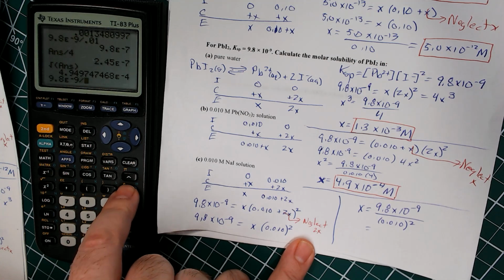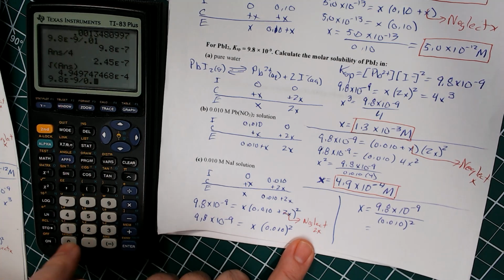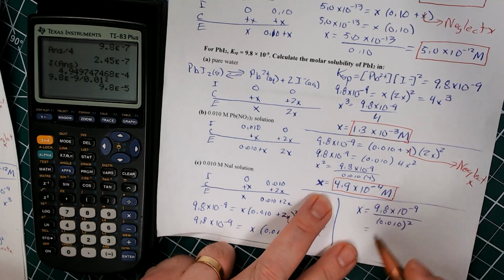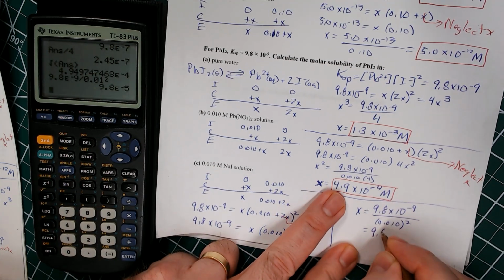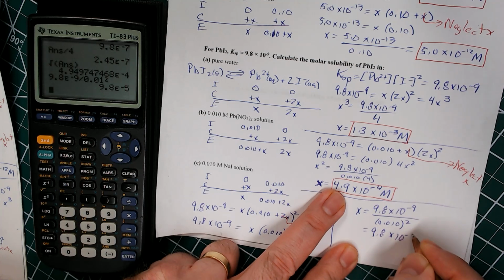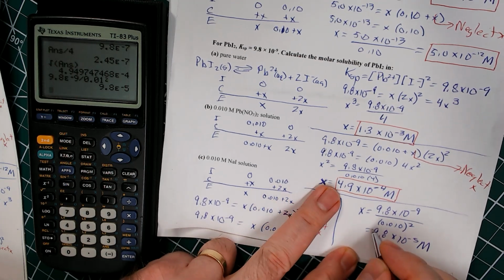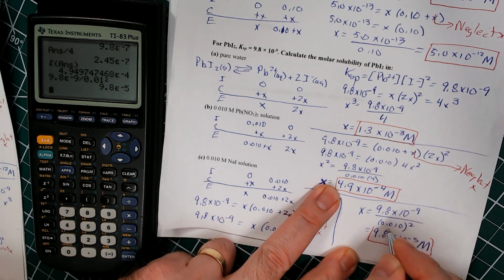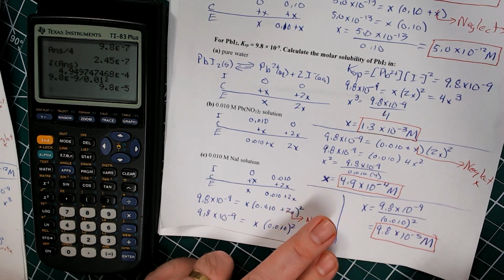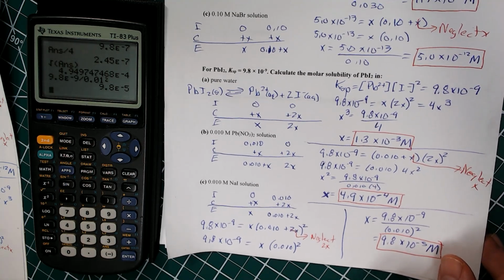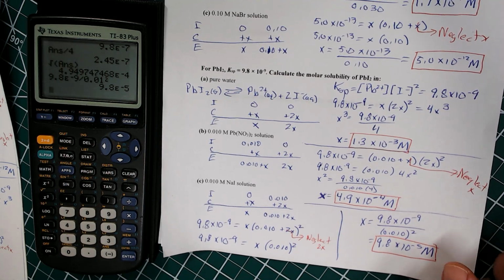So divided by 0.010 squared. And we'll get 9.8 times 10 to the negative 5 molar. And as I mentioned, x is equal to the molar solubility. So that is our molar solubility in 0.010 molar iodide ion. Pretty cool.